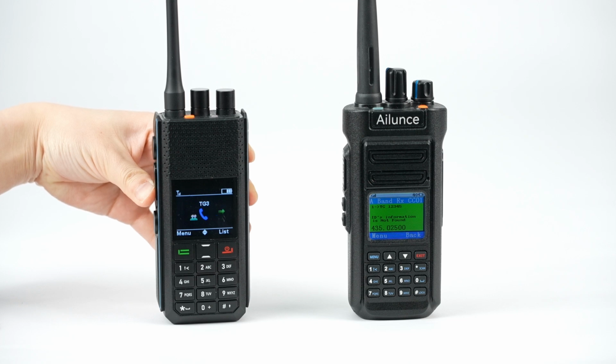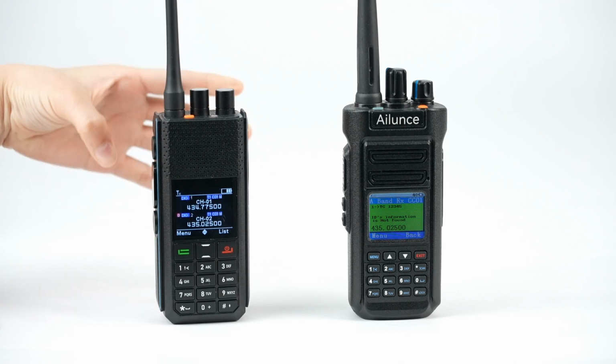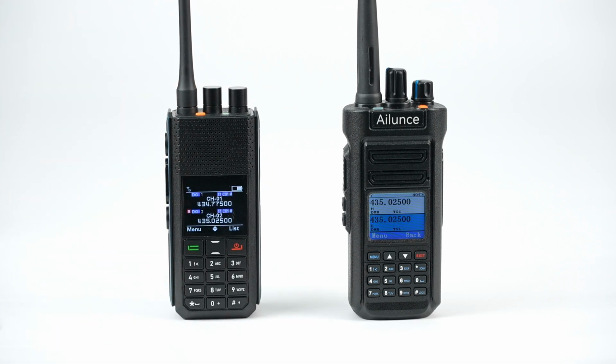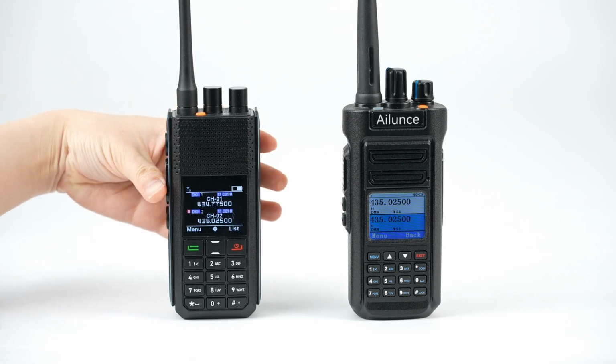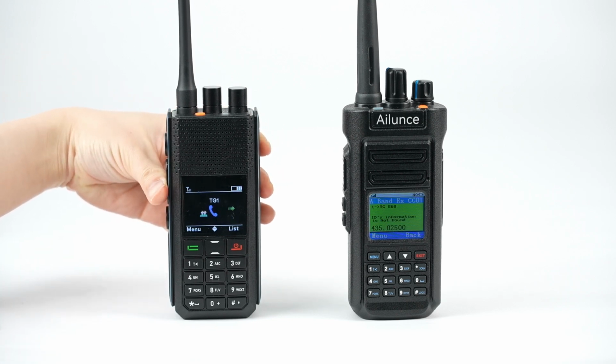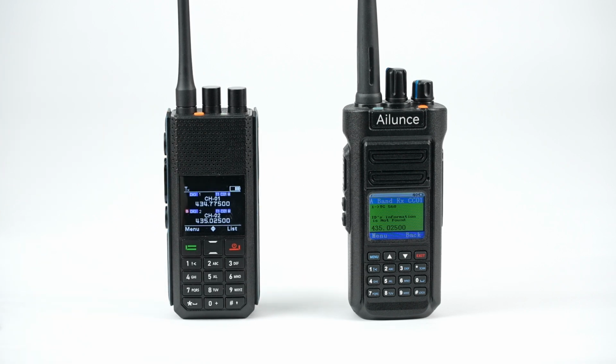You will see that H1 is now transmitting with TG3, and the HD2 shows the receiving contact as TG3 with 1, 2, 3, 4, 5. After you release PTT and wait for a few seconds, the radio will go back to using the contact set to the current channel, which in this demo is TG1. You can adjust this hang time in the CPS.